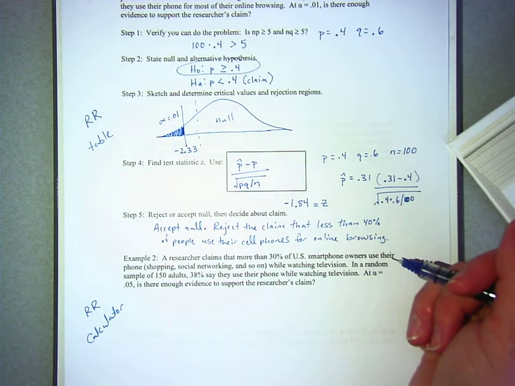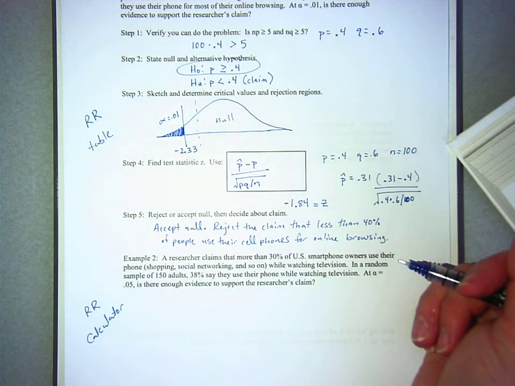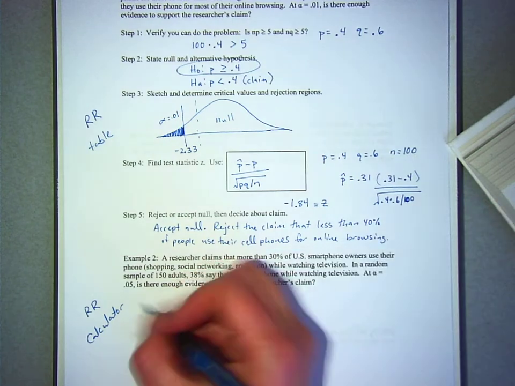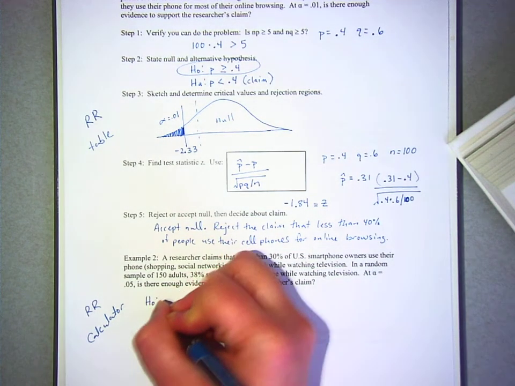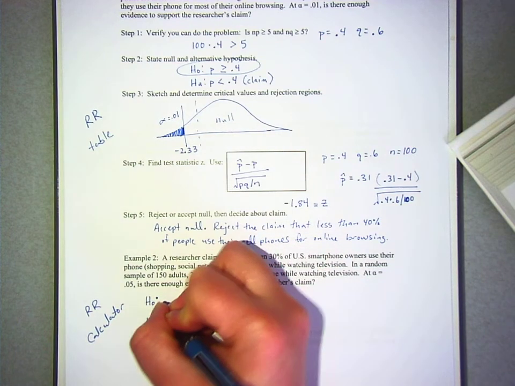Huh? Are we going to have a test today? Oh, maybe I said hypothesis test? Okay. No, we do not have a test today. That'd be a pretty big shock to all of us, including me.